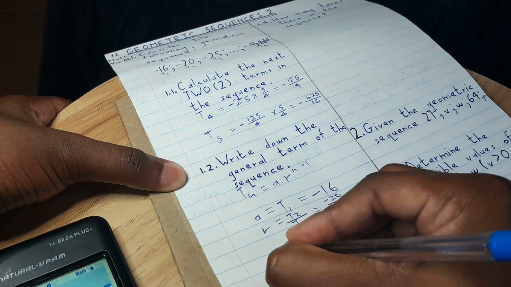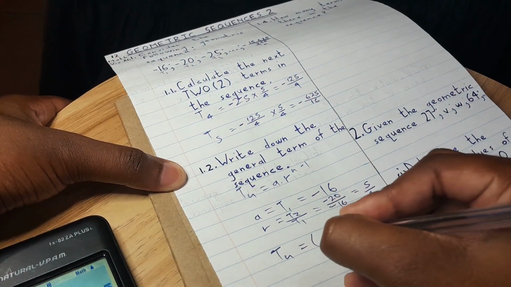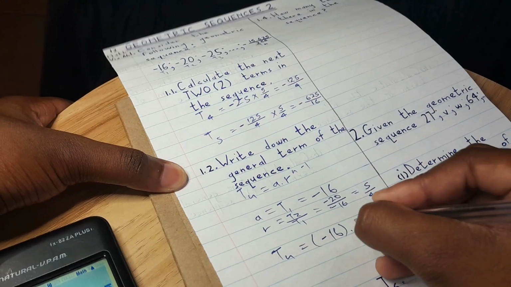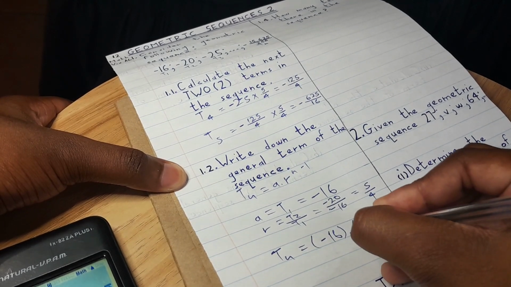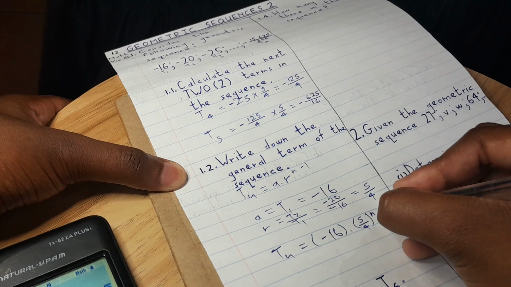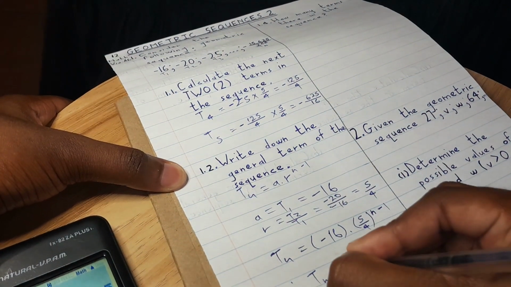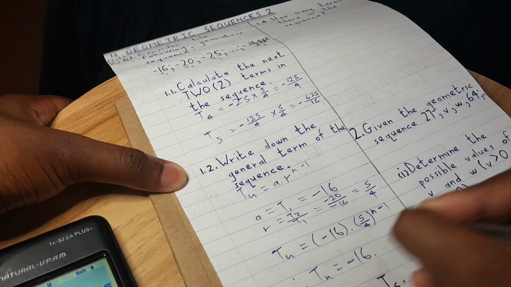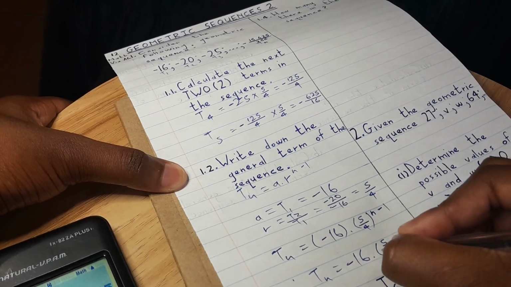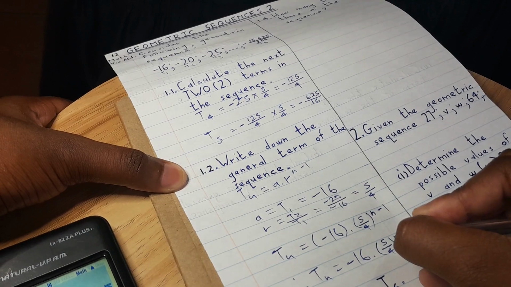So Tn equals negative 16 times 5 over 4 to the power n minus 1.